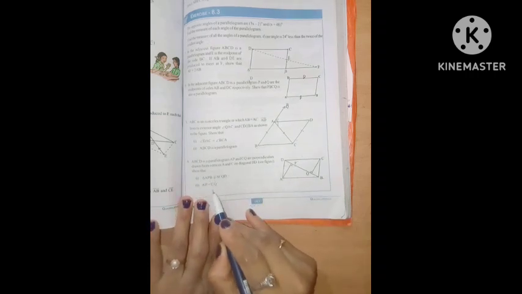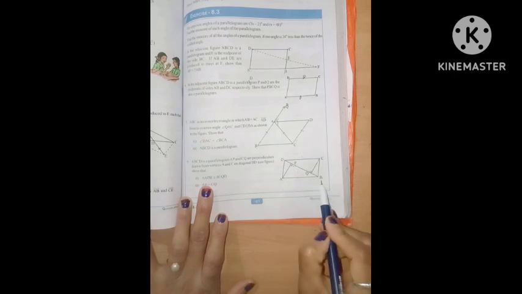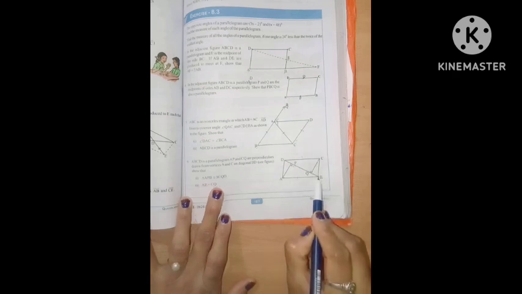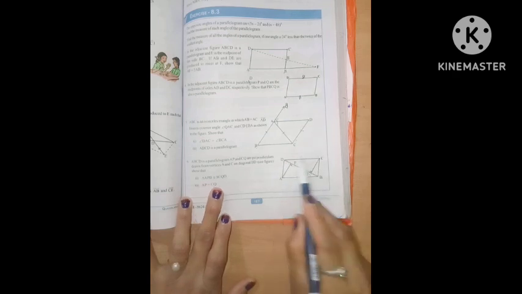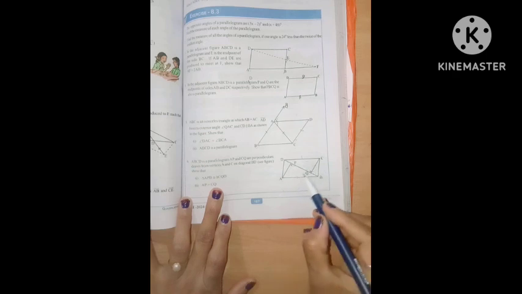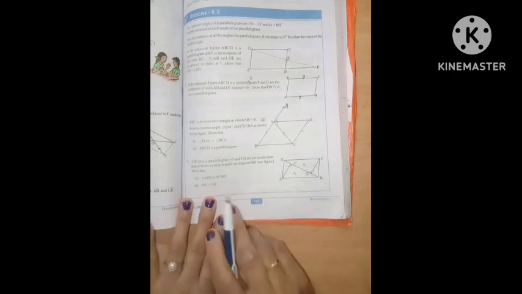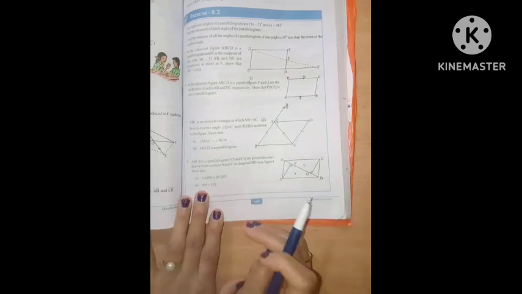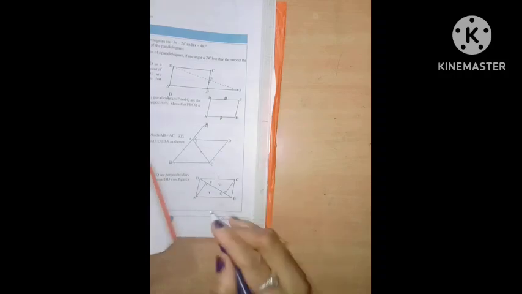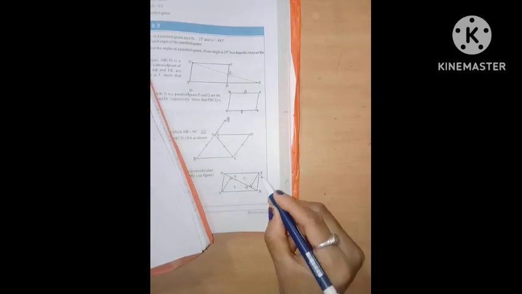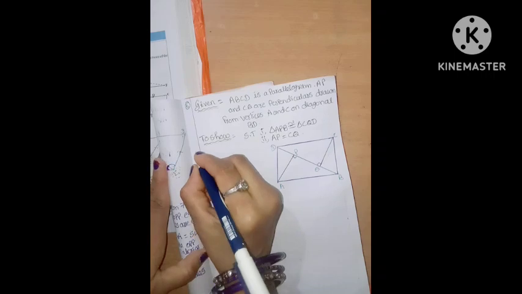How to show these two? The triangle APB is equal to triangle CQD. You have to show that these two triangles are congruent. How to show that? And the second question is AP equals CQ. These two are equal. How to show that? Are you understood the explanation?